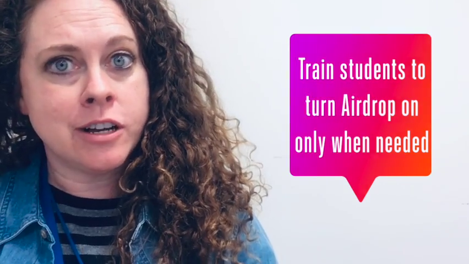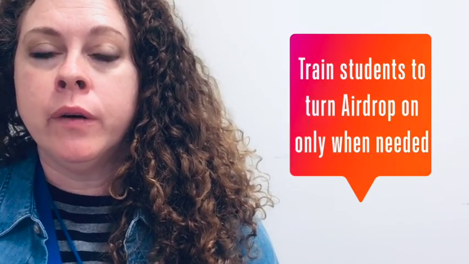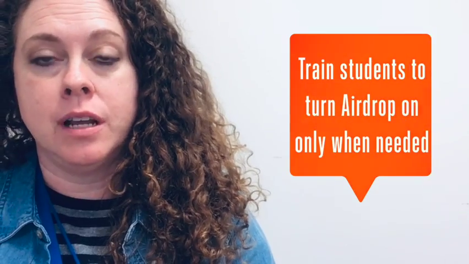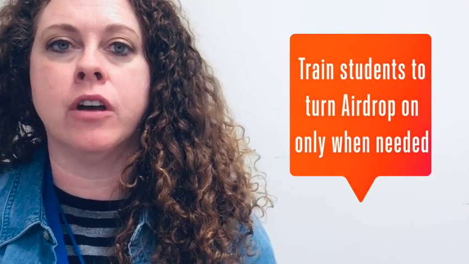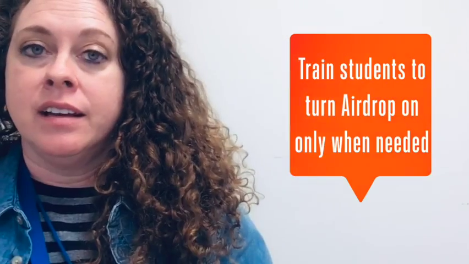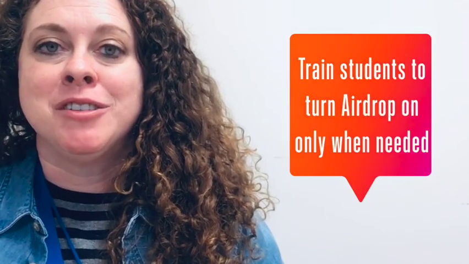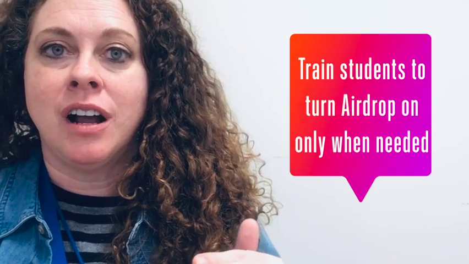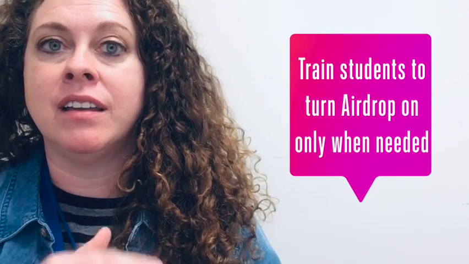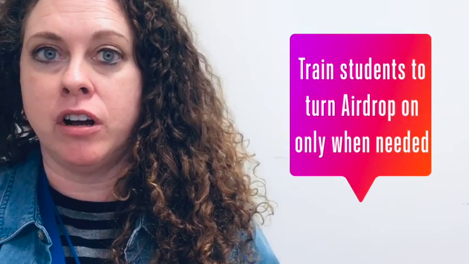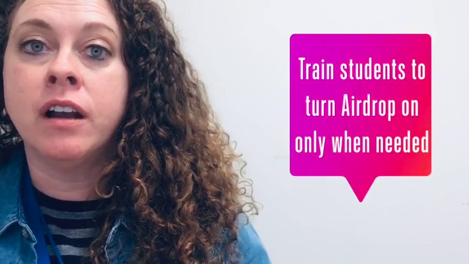One more thing to consider before we get into how to change the name on the iPad is the idea that students don't always need to have their Airdrop on. As many of you know already, this can provide us with a pretty big distraction in class. So before you go ahead and change or help students change the name of their iPad, it would be important for you to go over why we use Airdrop and that we shouldn't have it on all the time. So just show students where they can turn Airdrop on and off, and then get in a routine of asking them to turn it on or having them ask for it to be turned on in order to share.